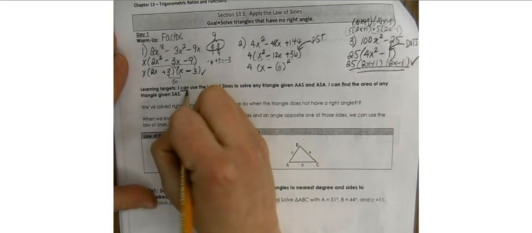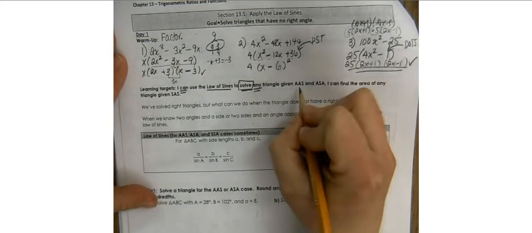So our learning targets for today is for you to be able to say, I can use the law of sines to solve any triangle. So it does not have to be a right triangle. It can be any triangle given angle, angle, side, and angle, side, angle. Then the next part is I can find the area of any triangle if I am given side, angle, side.